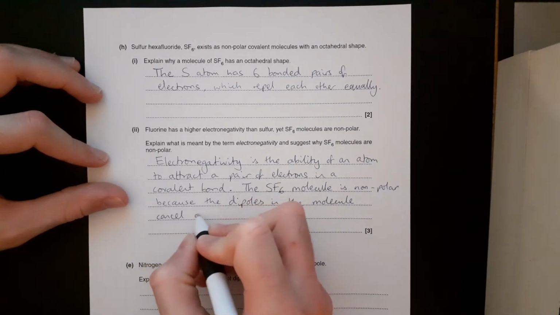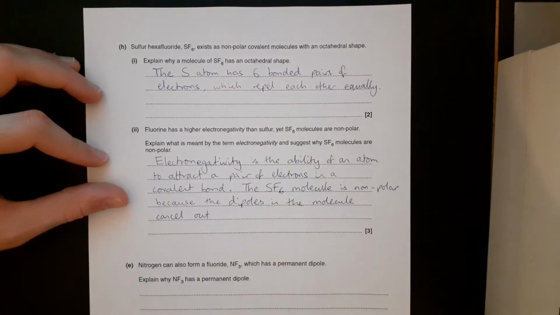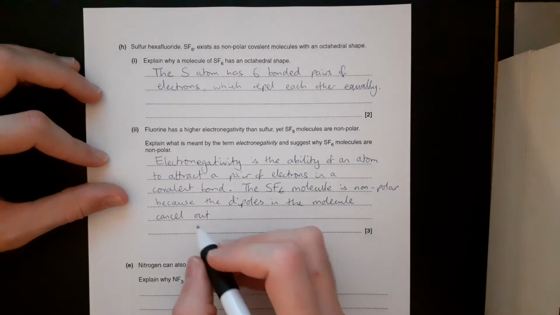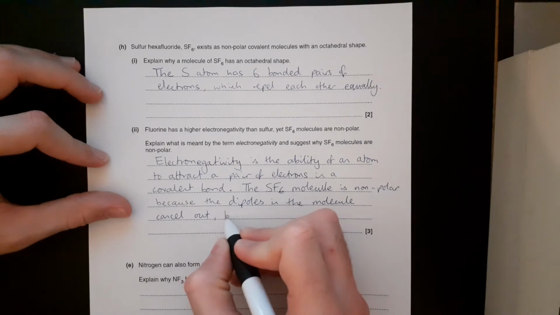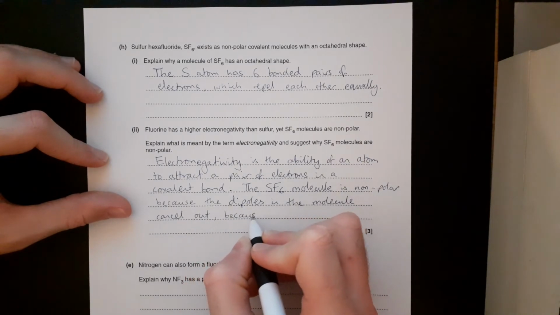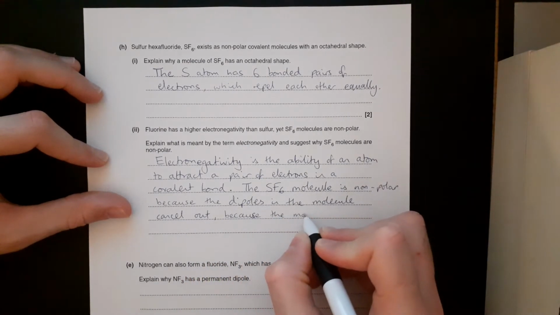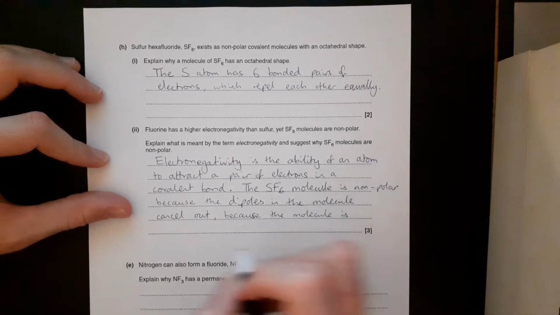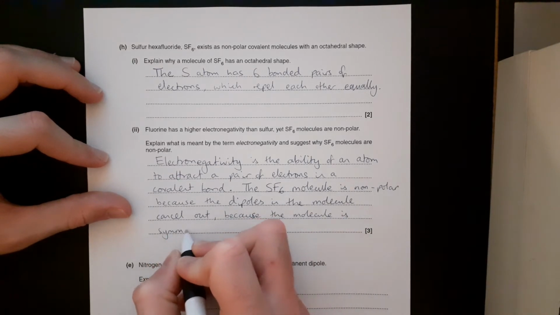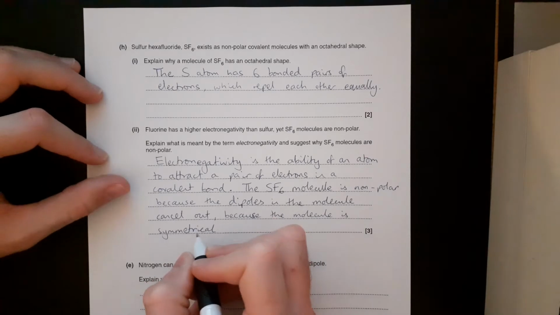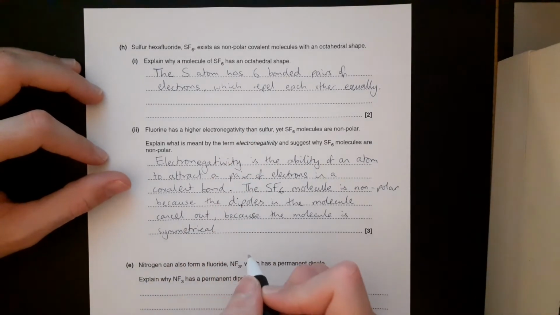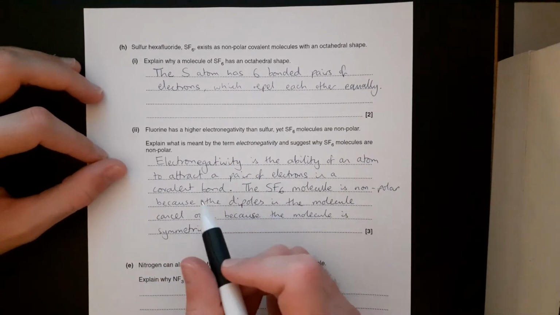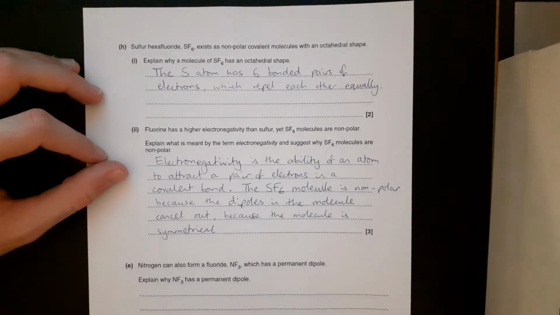And if the dipoles in the molecule are cancelling out, it must be because the molecule is symmetrical. These things always go together. Symmetrical means the dipoles cancel out because they're pointing in opposite directions. If it's not symmetrical, the dipoles do not cancel out.